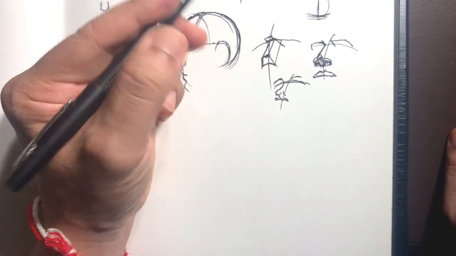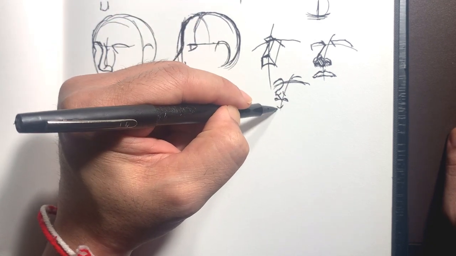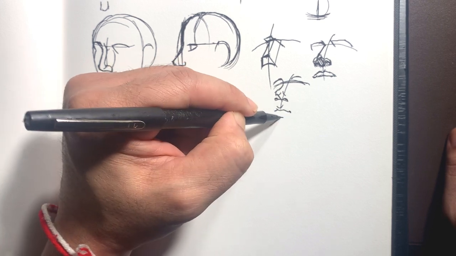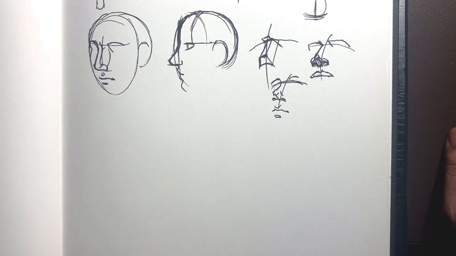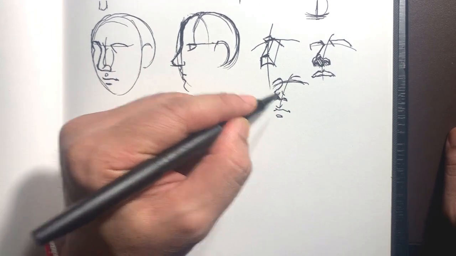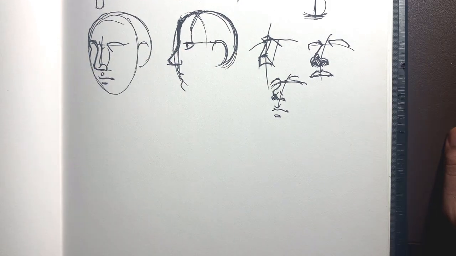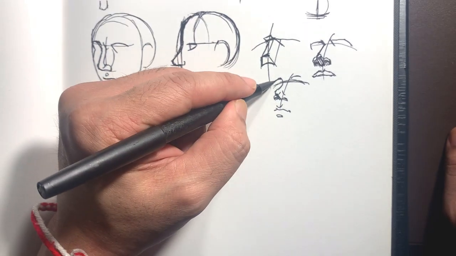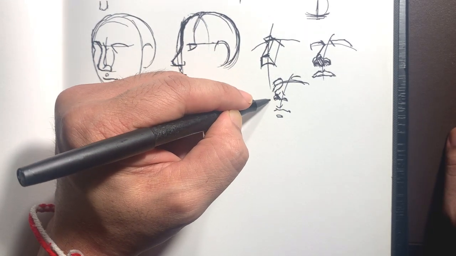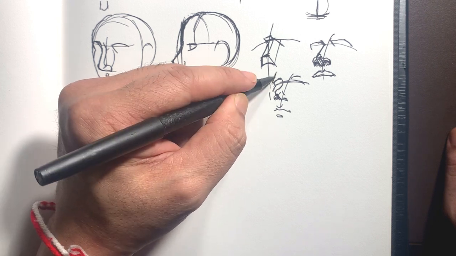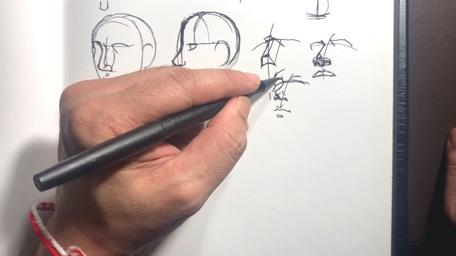And just kind of leave it at that. But yeah, this is for shortening.